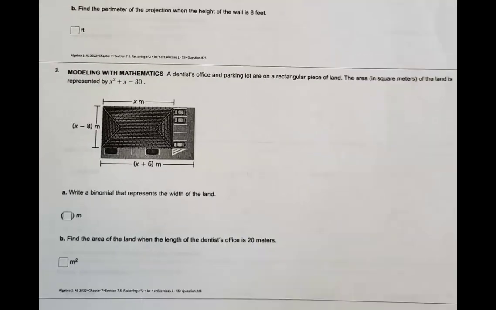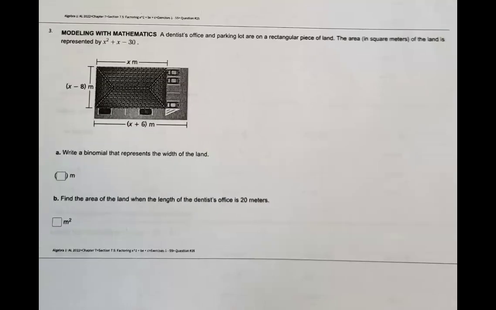Okay, a dentist's office in a parking lot on a rectangular piece of land. The area in square meters of the land is represented by x squared plus x minus 30. So a binomial that represents the width of the land. This is just weird. This is similar to that other one.